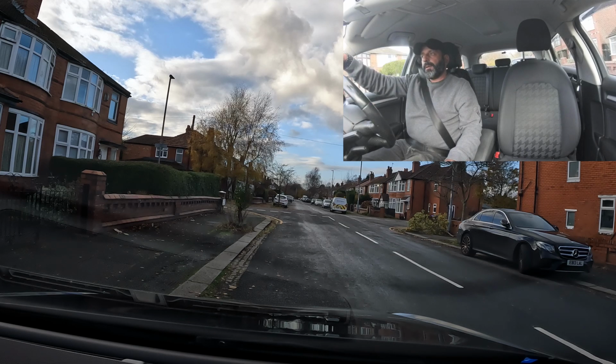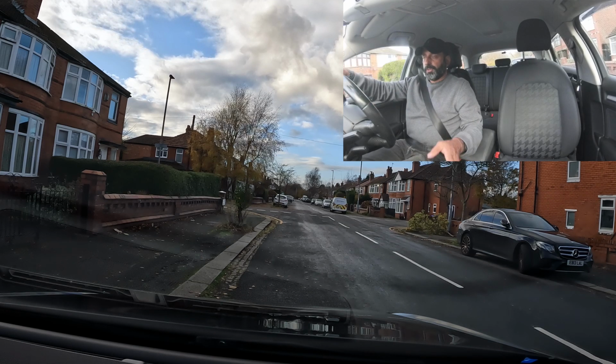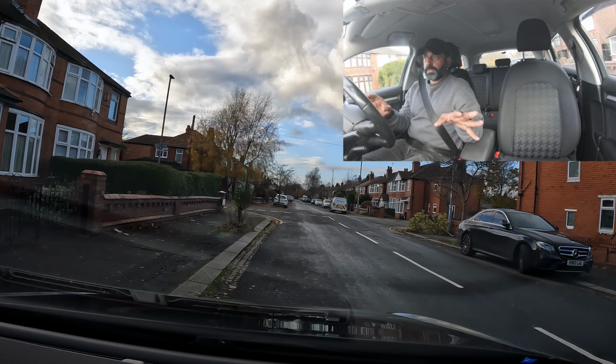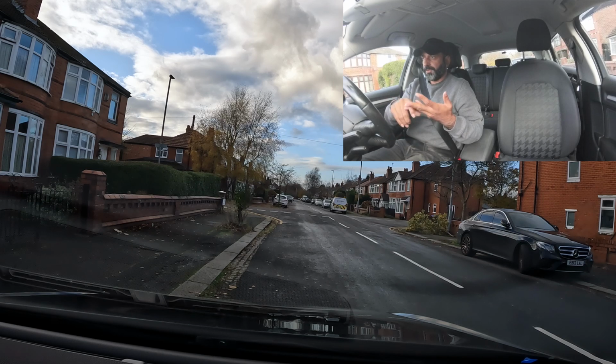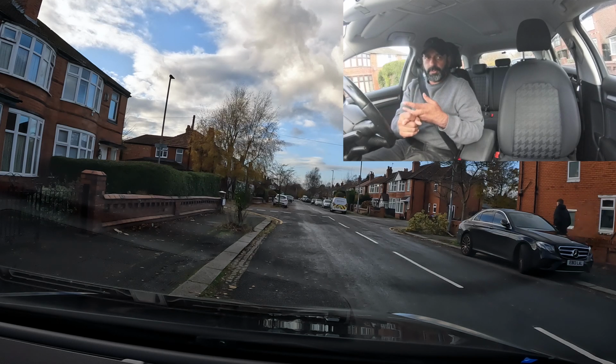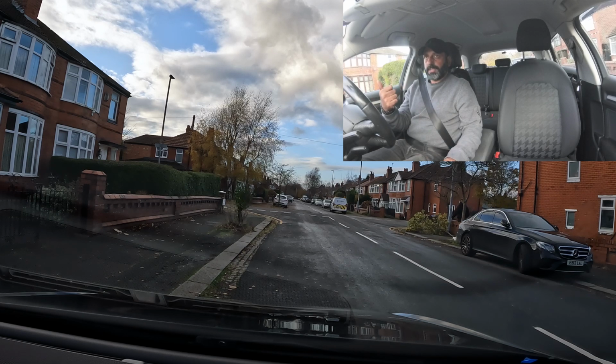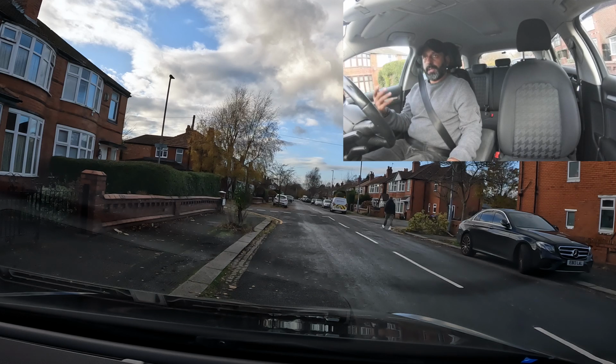Now these junctions are uncontrolled, no one is controlling them. Staggered junctions, normal junctions, unmarked junctions, no one's controlling them. You stop the car, you observe the road, and if it's safe to do so, you go. The other junctions are the controlled junctions, which are the traffic light junctions. Simple to do. When the lights are red, you stop. When the lights are green, you go.